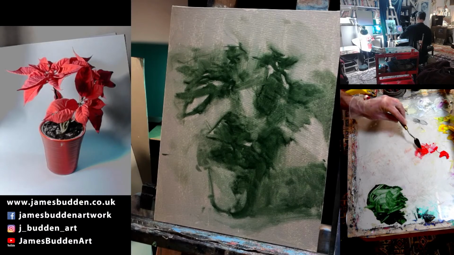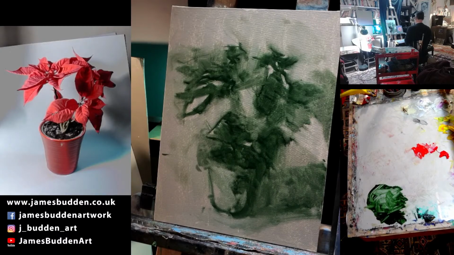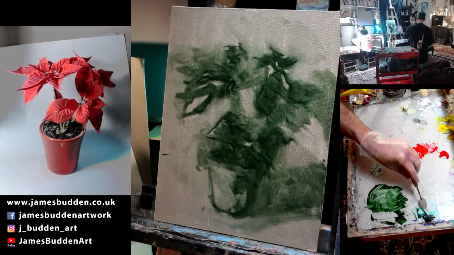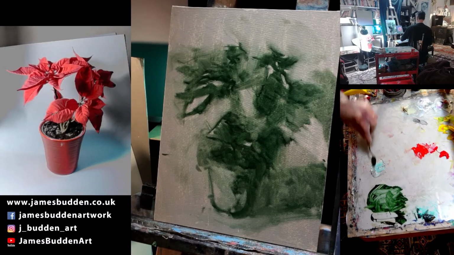But if I mix myself some of the green that's going to go with it, so I'll get a bit of this left over. This is some Viridian and some raw umber in there. Put a little bit of blue, a bit more Viridian. Oh, it's a bit yellow as well.